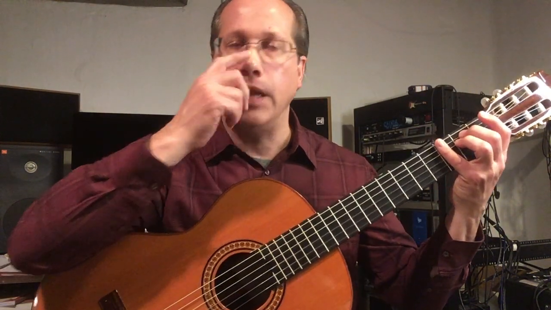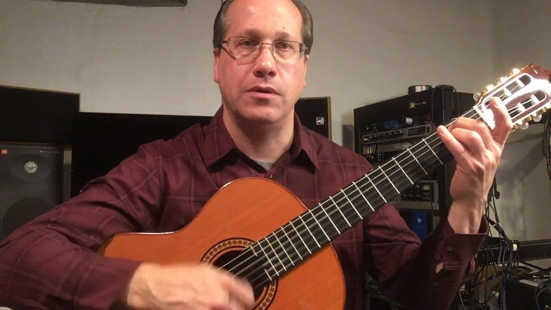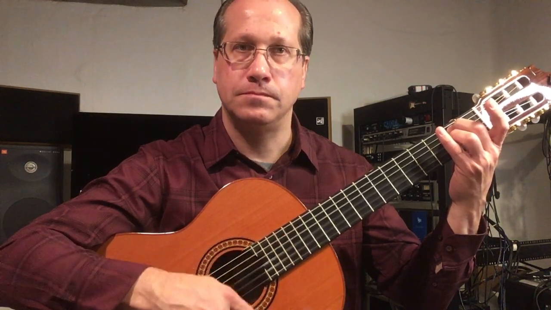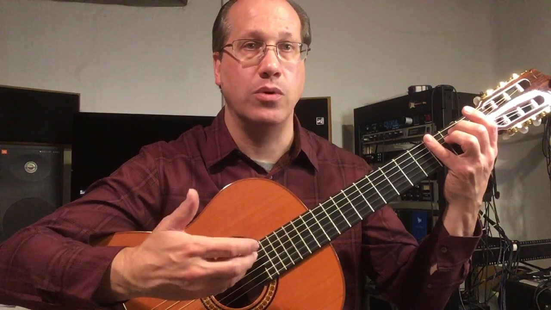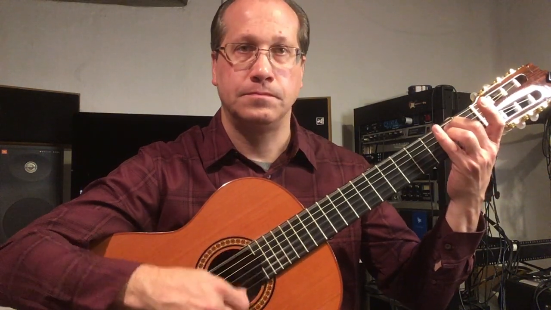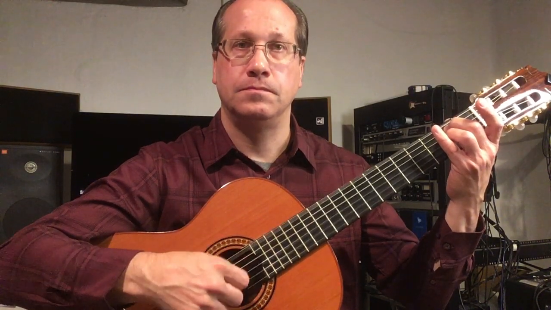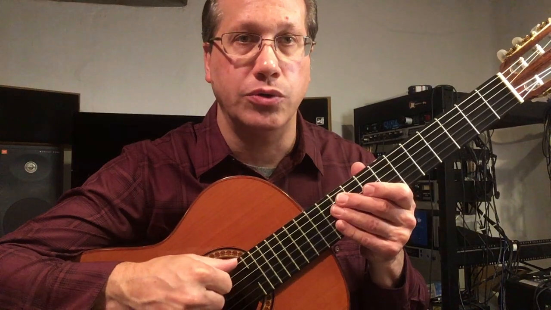That doesn't mean I can't get creative and come up with a pattern that's maybe inspired by the music. But again, notice it's repetitive and it supports the music. That would be another pattern. There I played just the root.